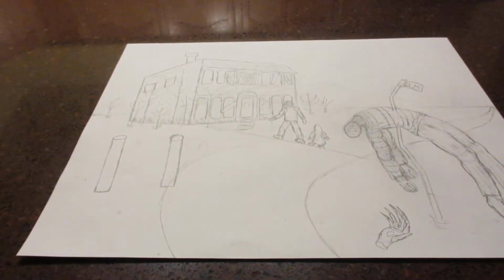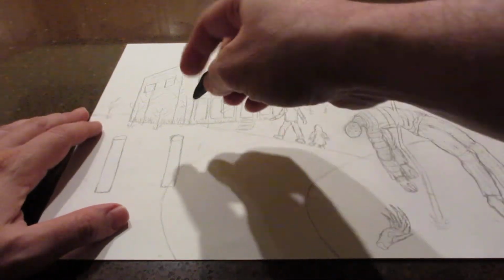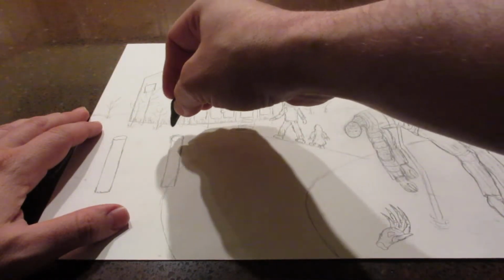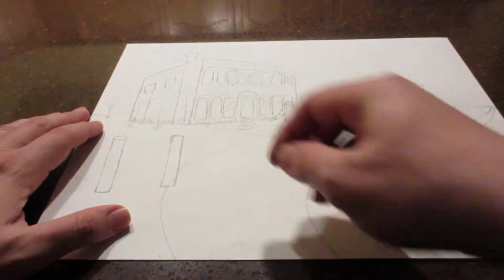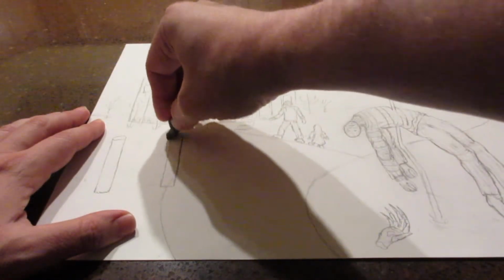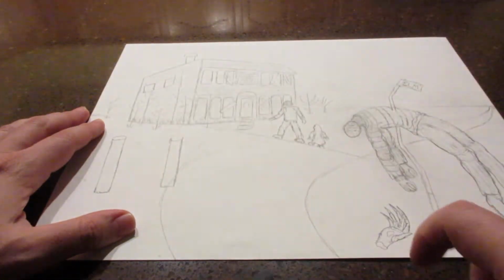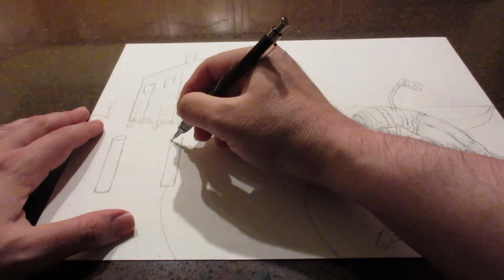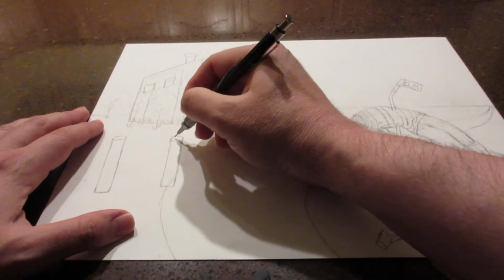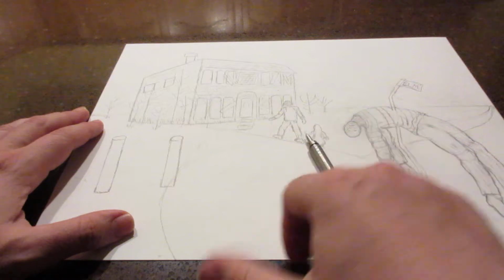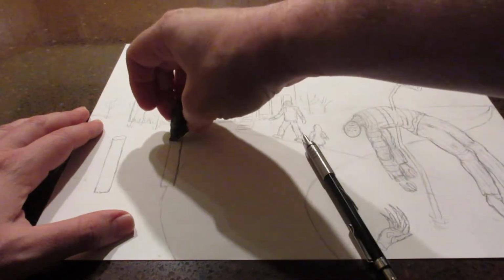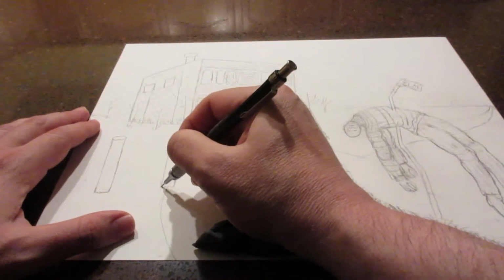Okay. Then we're going to go ahead and erase, well, I'm going to go ahead and redo the top here. There we go. Erase this. Okay.